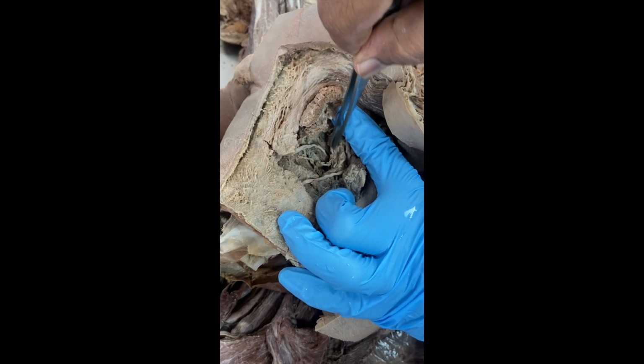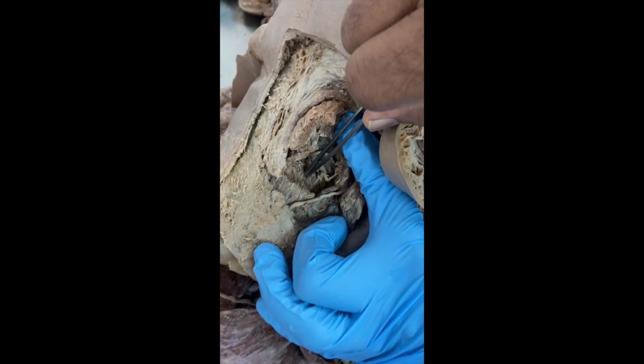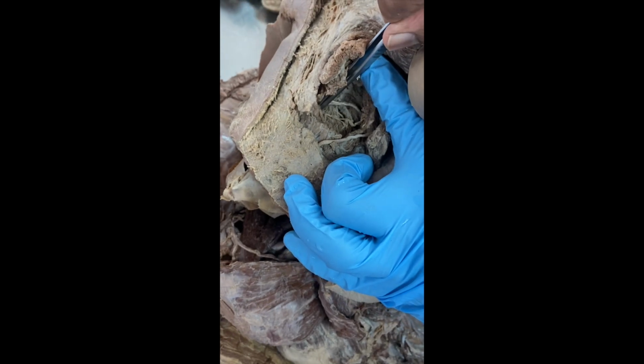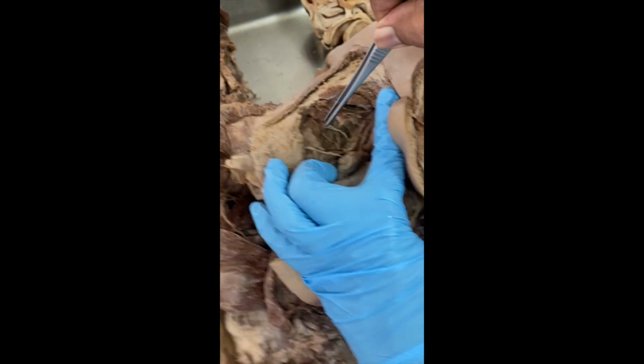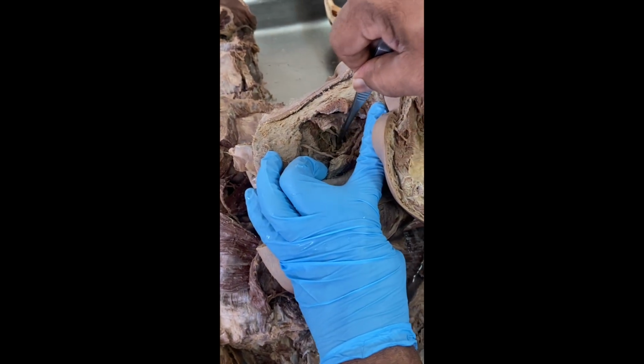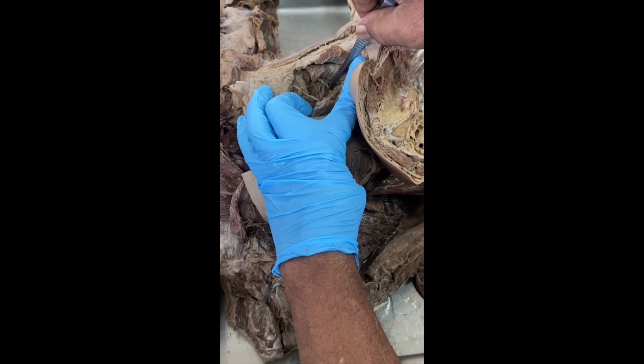This is obliquus capitis inferior. And this is rectus capitis posterior major; minor is inside. But at least you should remember the region, the suboccipital triangle, and you should be able to identify the great occipital nerve.